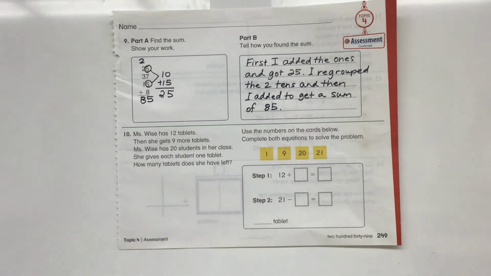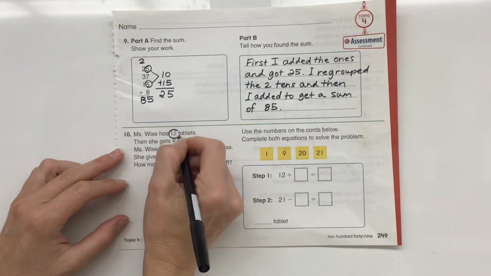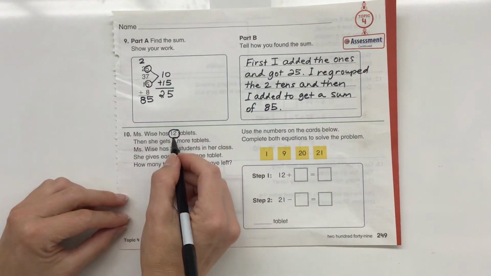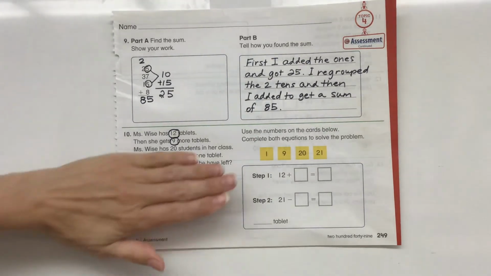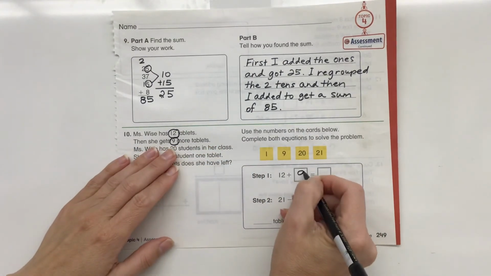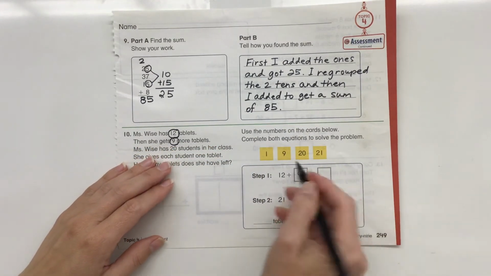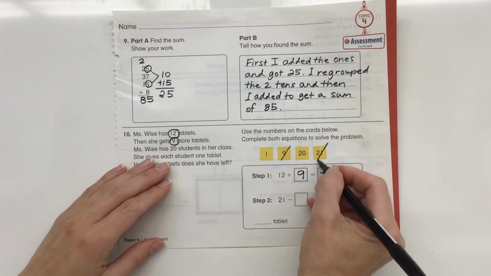All right, let's take a look at number 10. Ms. Wise has 12 tablets. Then she gets 9 more tablets. Okay? We're going to stop just right here. I know we did this before. So she has 12 and she gets 9 more. 12 plus 9 equals 21.